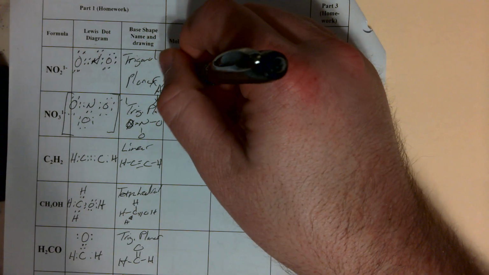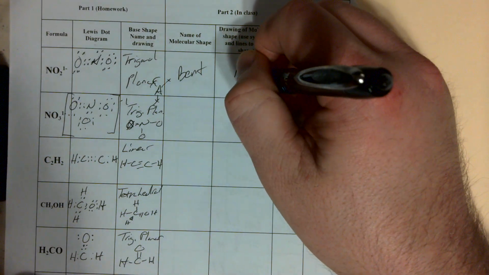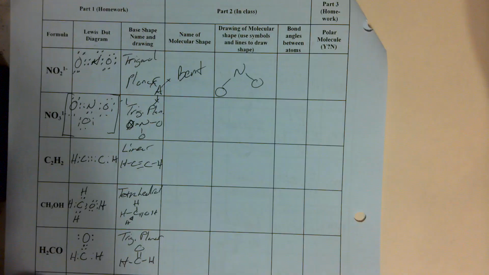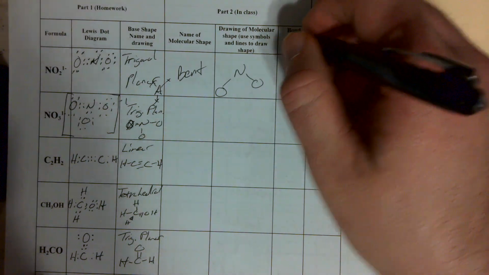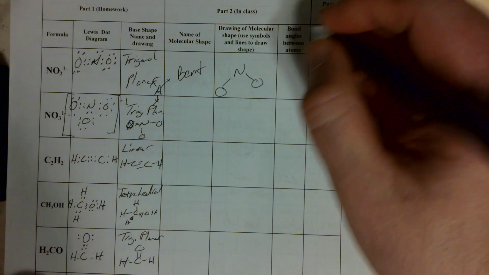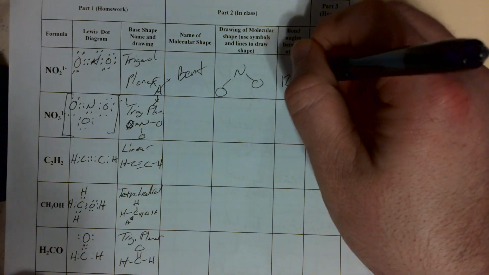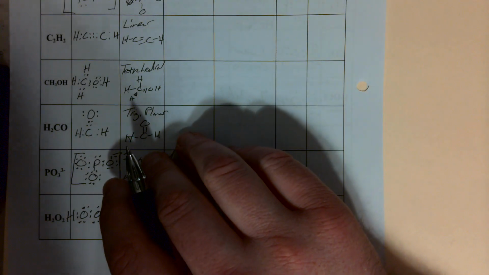That's going to give us the bent shape. So we draw that out. So N. And what were the bond angles for our trigonal planar? 120 degrees. I want you to work the rest of them out for part 2.